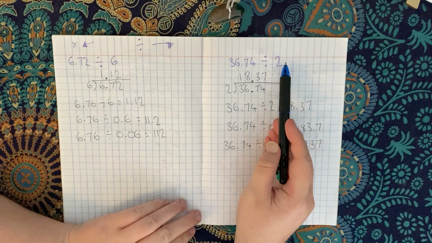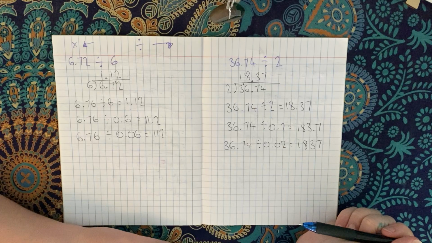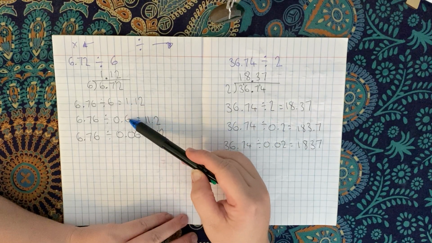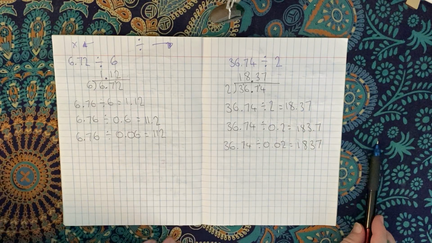You just have to do the original question and then keep moving the decimal place. One extra place every time you add an extra decimal place into the question. You move the answer decimal place one more time as well.